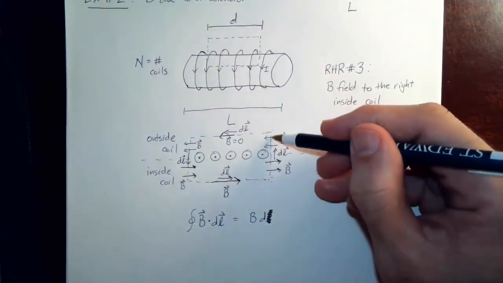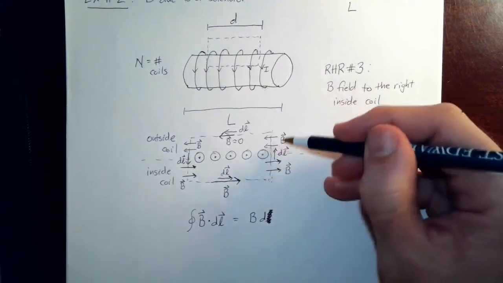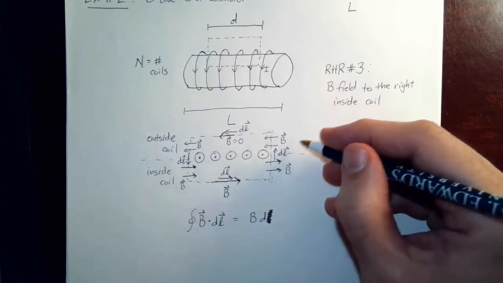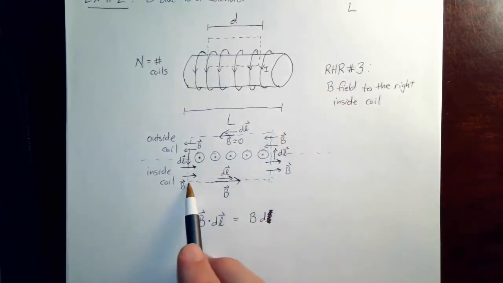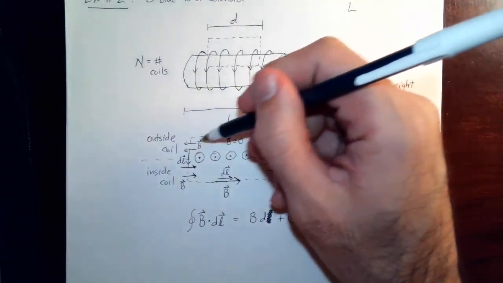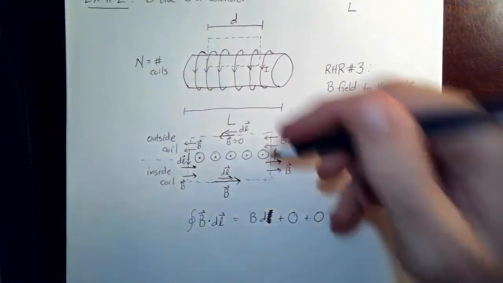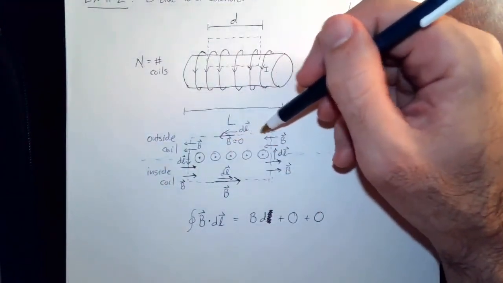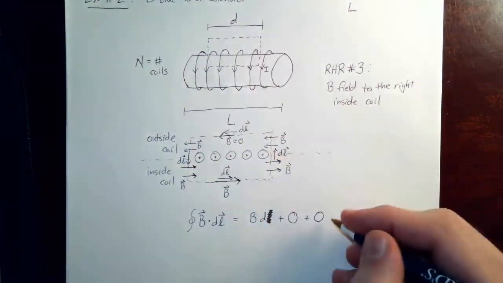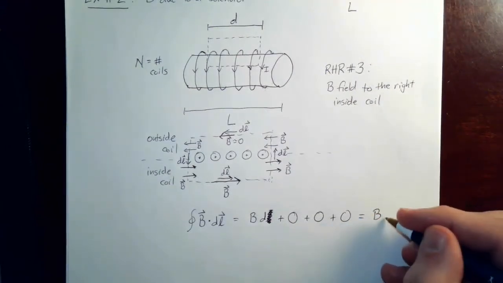Here, notice that dl is everywhere perpendicular to B, right? B is to the right or to the left, and dl is up. So B dot dl here is 0. So B dot dl down here was Bd. Over here it's 0. Up here, we're approximating B as approximately 0, so B times dl is just 0 up here. And over here, again, dl is perpendicular to B, so plus 0. Okay, so the left-hand side, the path integral, just becomes Bd.